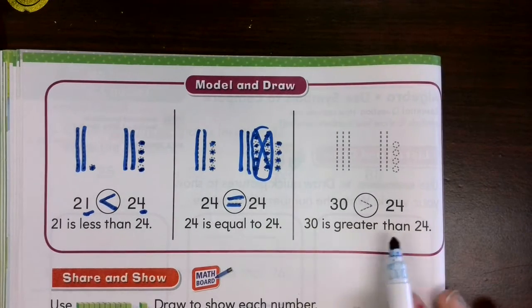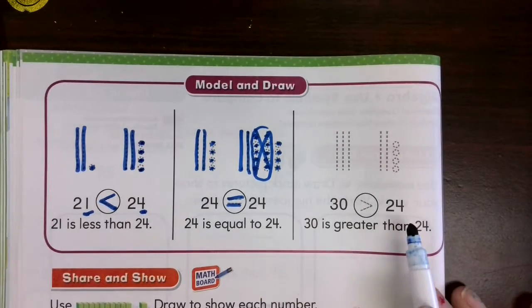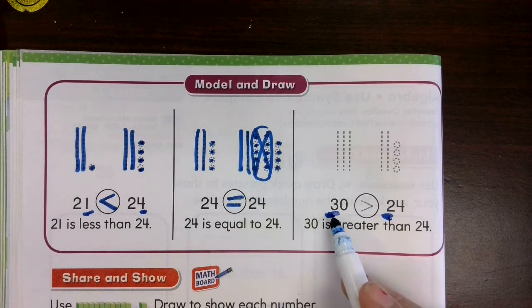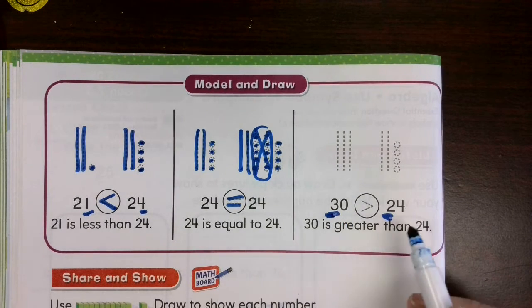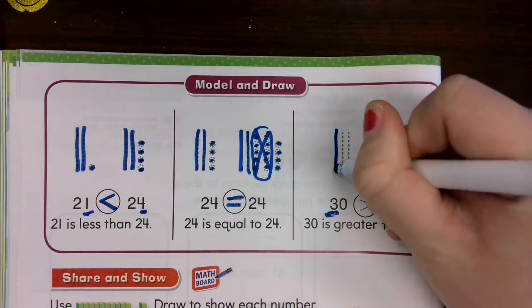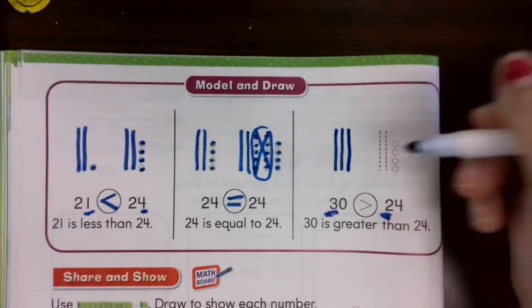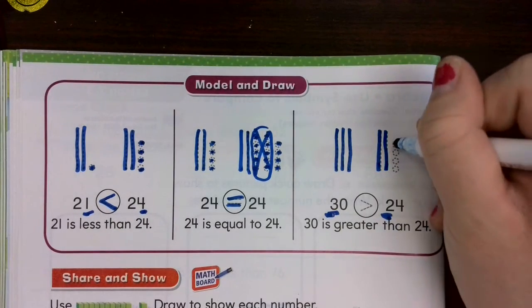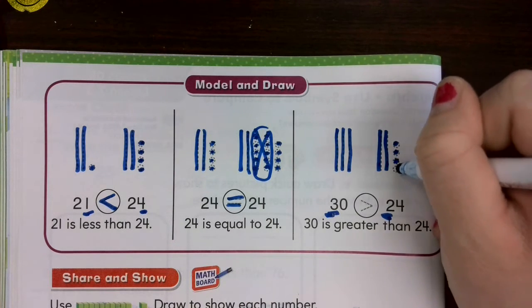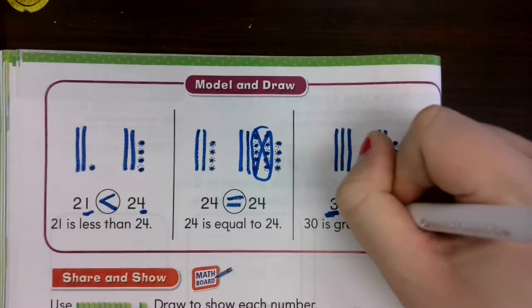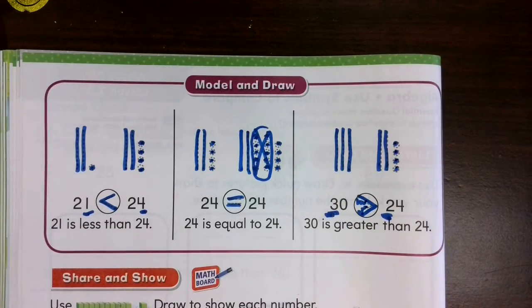Here for greater than, they've chosen 30 because 30 is greater than 24. And we can see that in the tens place because having a 3 in the tens place is greater than having a 2. So 30 looks like this, 10, 20, 30. And 24 looks like this, 10, 20, 21, 22, 23, 24. And our greater than symbol, we're always going to be eating the bigger number.